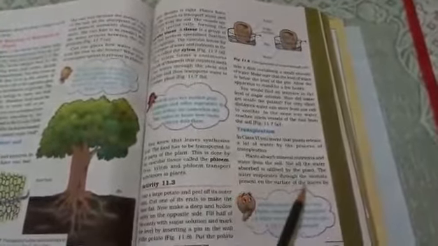So what happens? The water evaporates through the stomata present on the surface of the leaf by the process known as transpiration. Okay, so this water will evaporate by the process known as transpiration, and transpiration also cools the plant. Okay, so I hope the transport of water and minerals in plants is clear now.